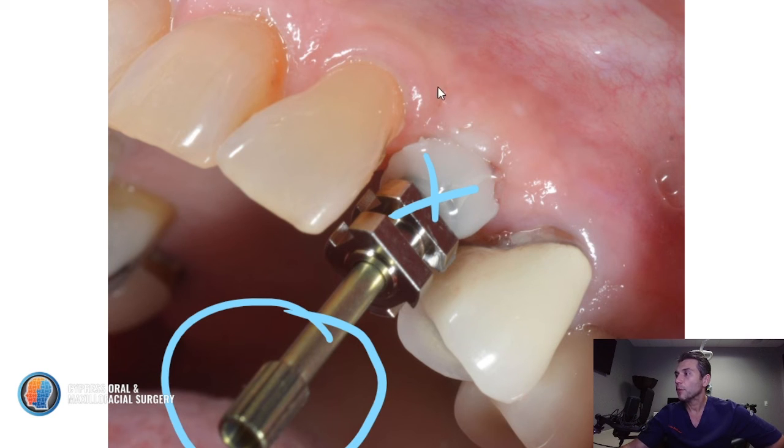And so when the laboratory pours this, now they have an idea of what you want the soft tissue profile to look like, and in this case it should look something like this. And so when they make a screw retained crown or even a custom abutment, they know exactly how you like it.